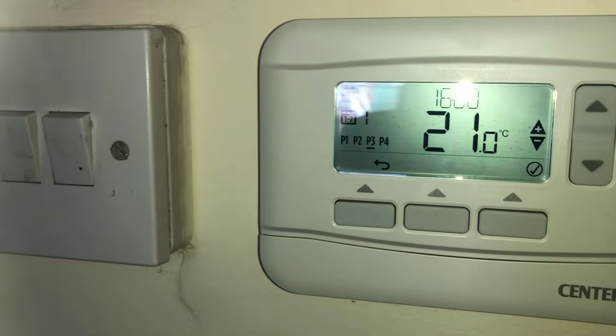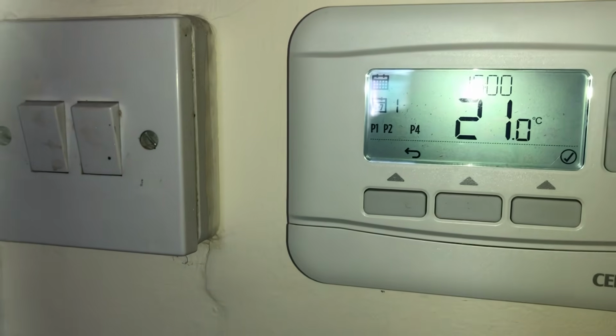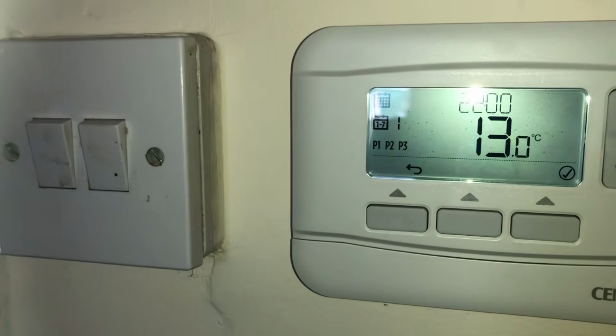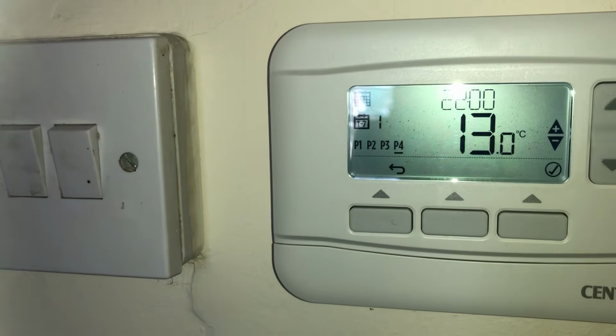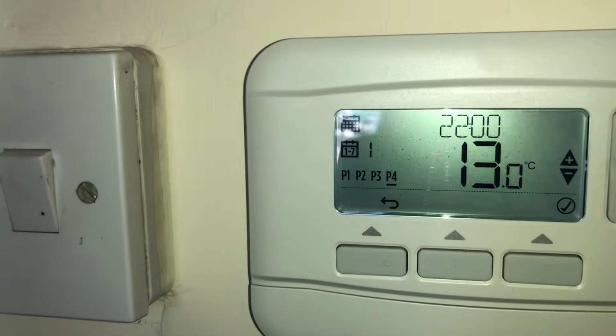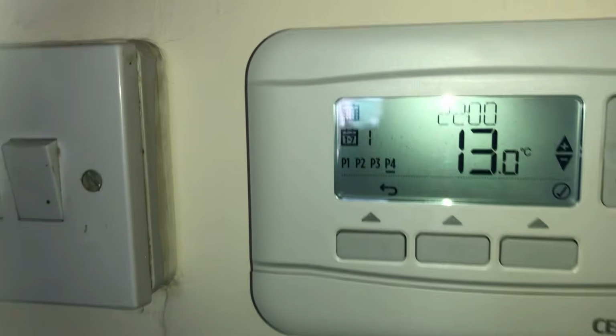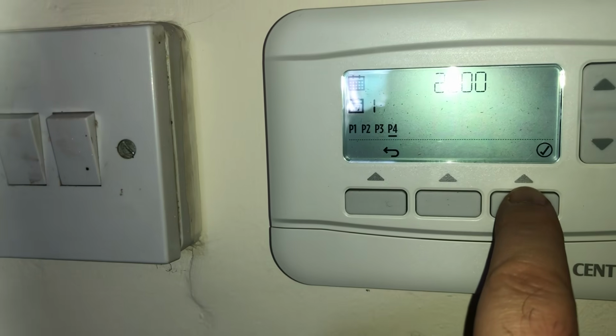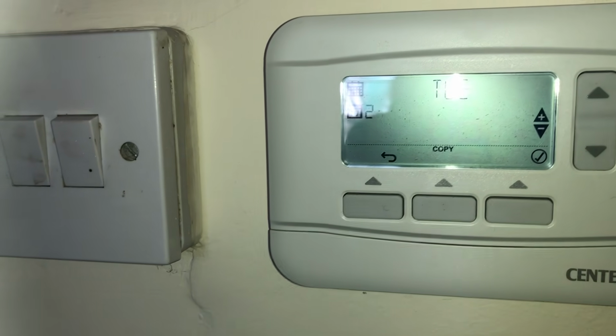Then it goes into P3. So at 4 o'clock, it's going to try and hit 21 degrees. Let's cycle through the change. And then at midnight, not midnight, 10 o'clock in the evening, it's going to hit 13 degrees. Right? And if we're okay with those, then we save it.